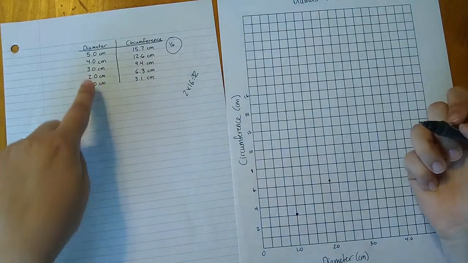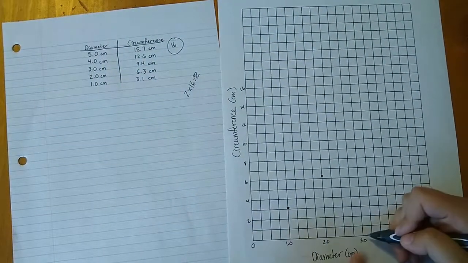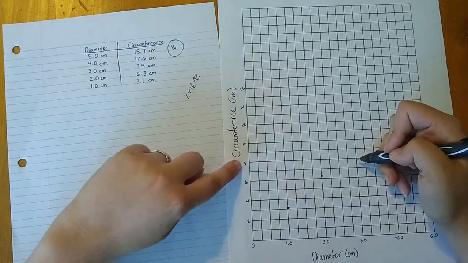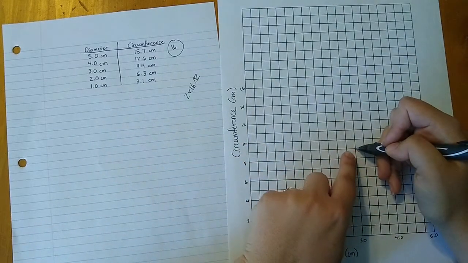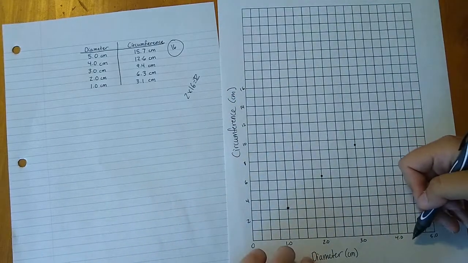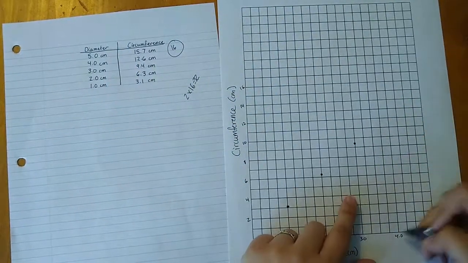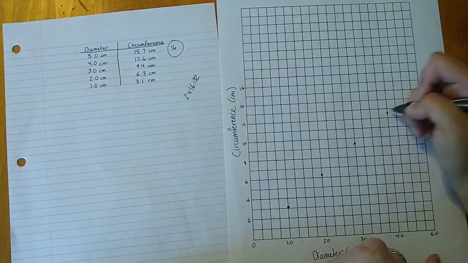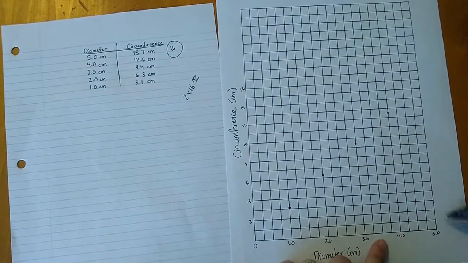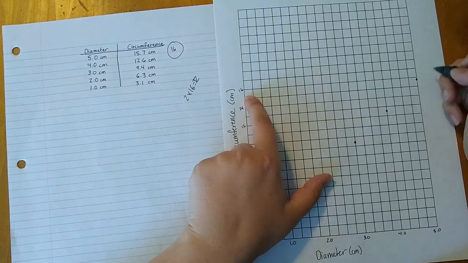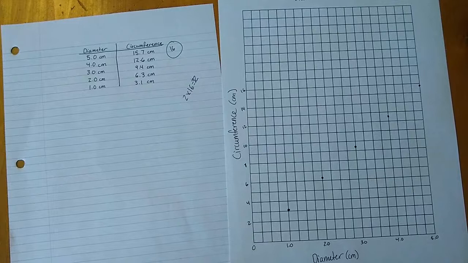Here we go. 3 centimeters. Come on over here to 9.4. Let's see. Remember, it's between our 8 and our 10. So that's that line, and then right about halfway. Then our 4 centimeters to 12.6, 12, a little bit over half, and 5 centimeters all the way up to 15.7. Huh. That looks suspiciously like a straight line now, doesn't it?